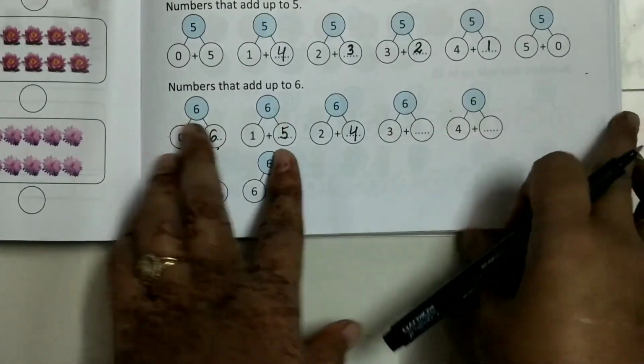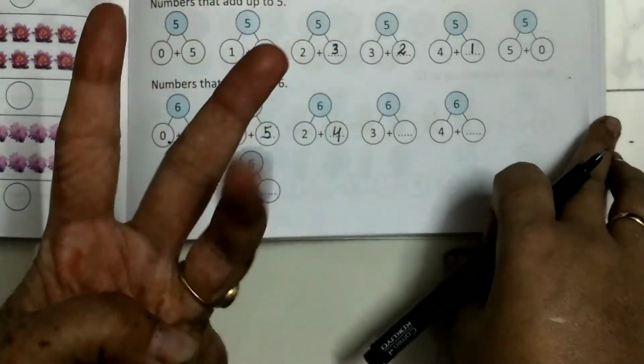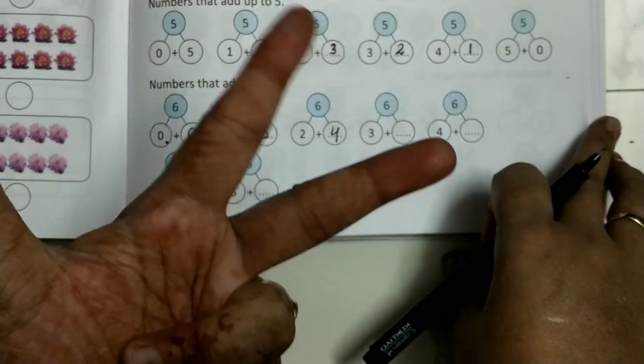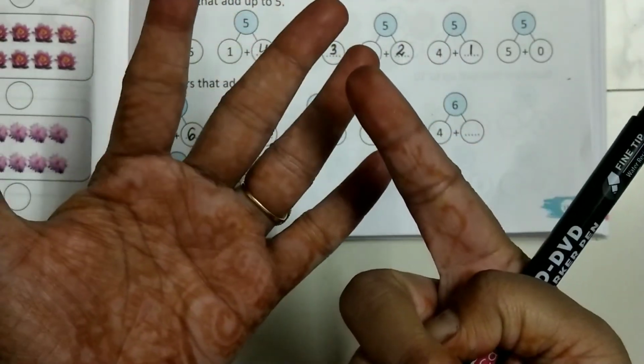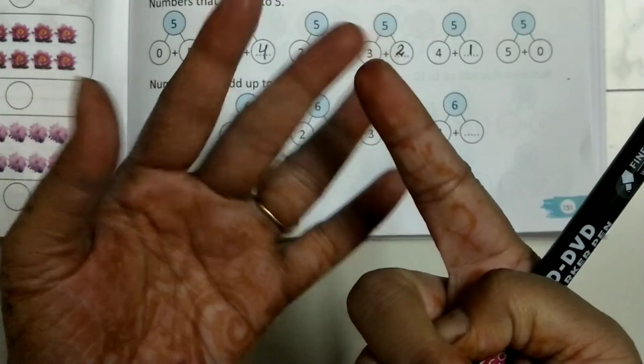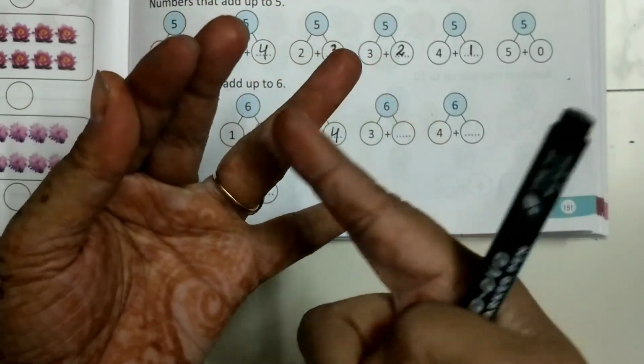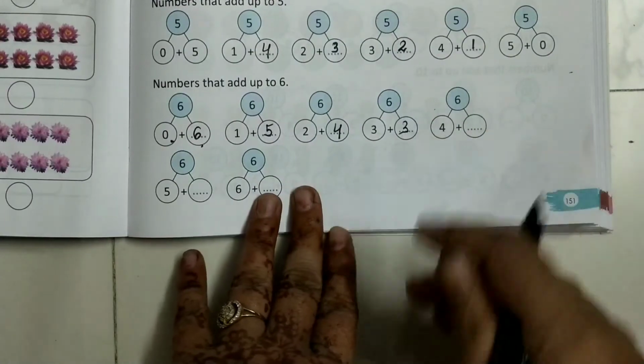Okay. If we have 3, 1, 2, 3 and we want it to be 6, 4, 5, 6. So how many fingers do I add? If I already have 3, so I add 1, 2 and 3. So write down 3. Okay children.